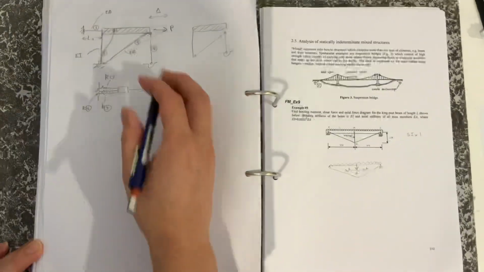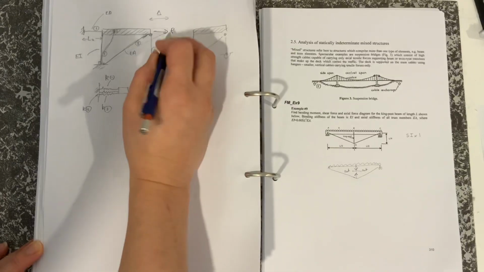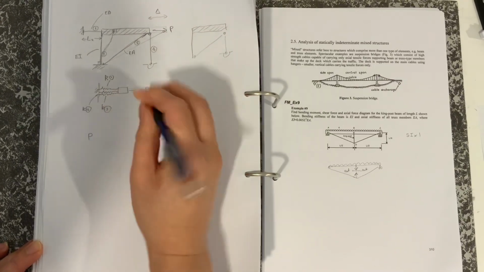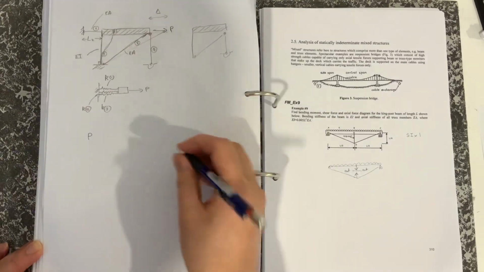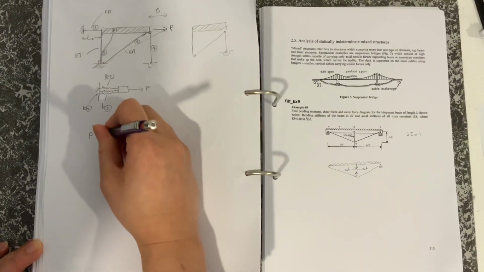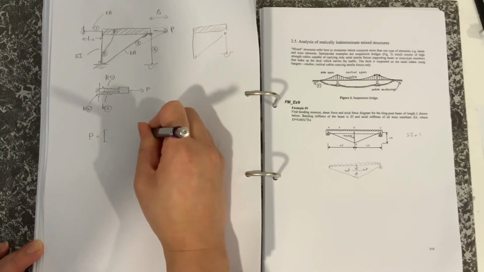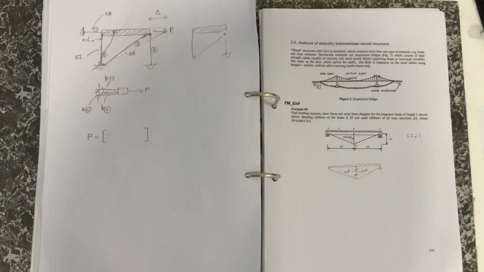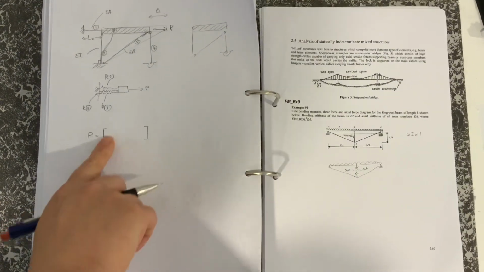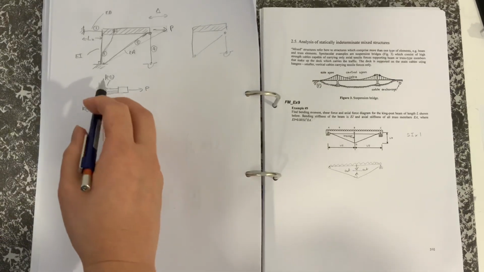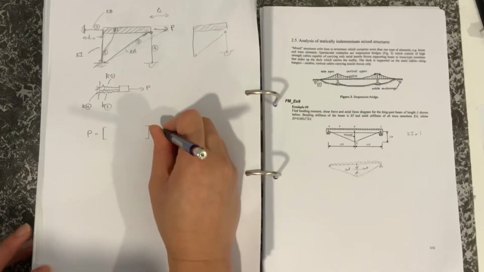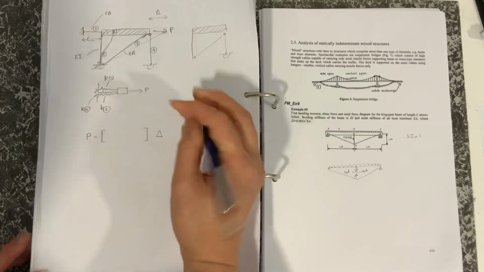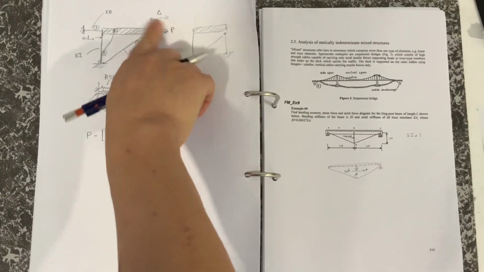We apply P, and it's going to be equal to a stiffness K. This is the stiffness of the whole system, which is just going to be K1 plus K2 plus K3, multiplied by the movement that this bit has gone through.